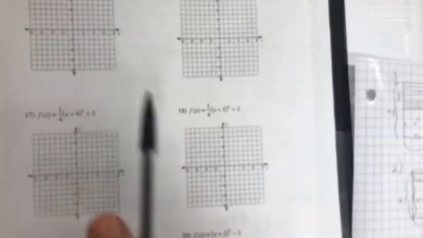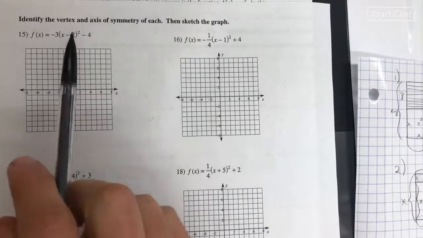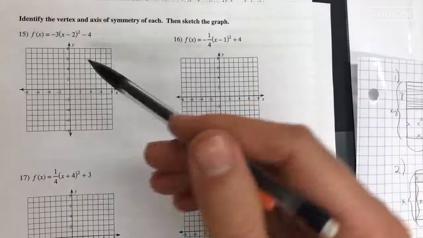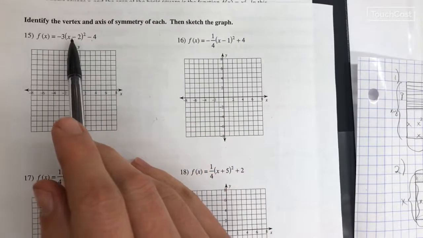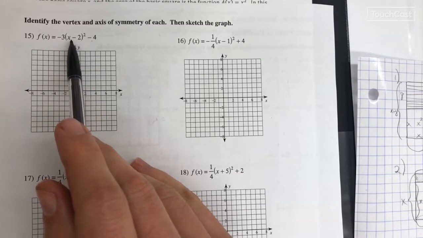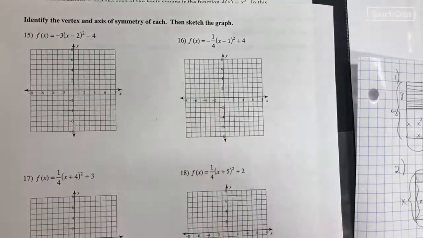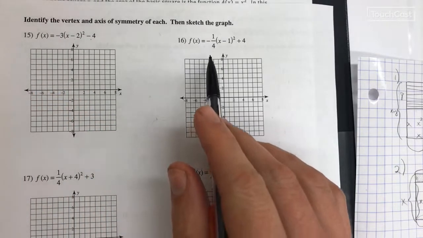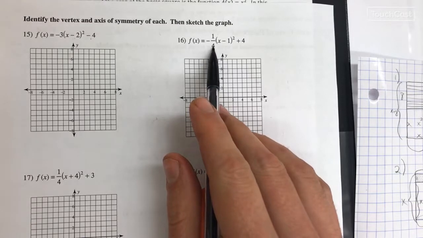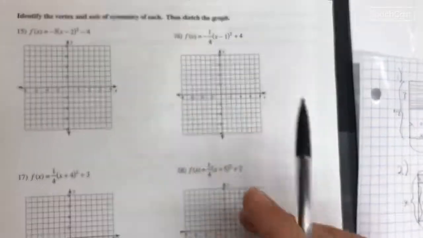Okay, so now these are in vertex form. Go ahead and just use what you know. Think about it. Okay, everything is shifted down 4. And then we've got some horizontal movement. X minus 2, so it's moving to the right 2. Okay? Negative. Ooh, stretch factor less than 1 and negative.